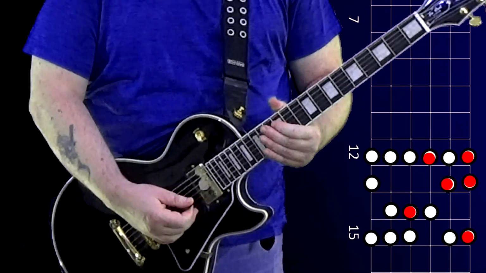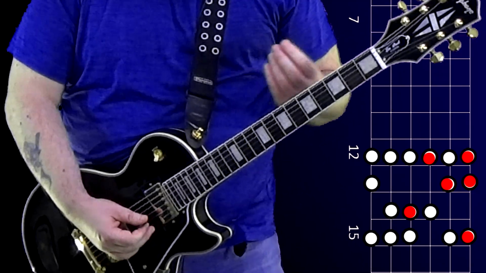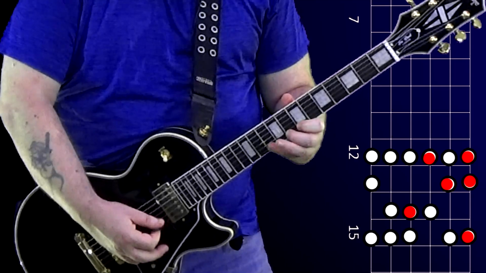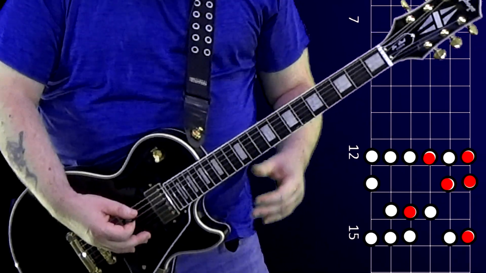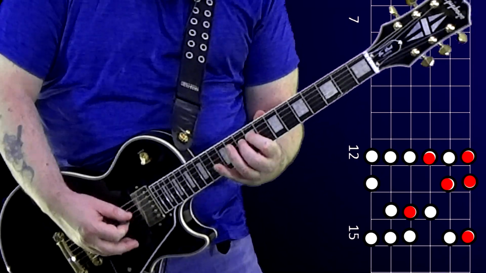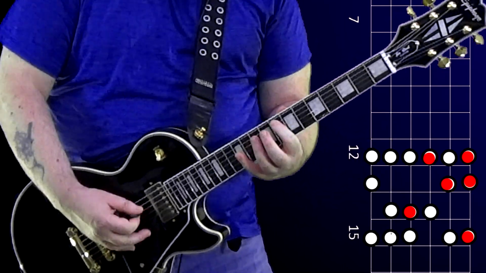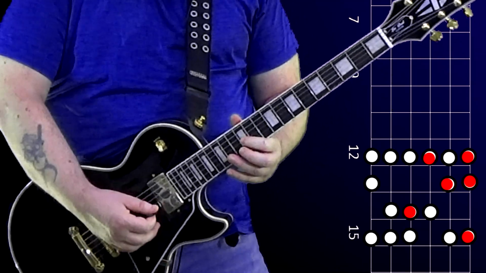And I'll break that down for you in just a second, but I want to show you where the scale shape is. So we pretty much have covered like 3 scales here. We did this one. And then we're going to go ahead and go from there into this one, which is where your legato run is. And now we're going to be on this one.